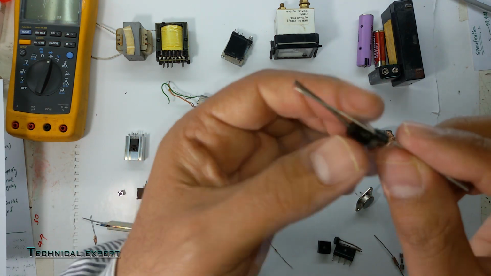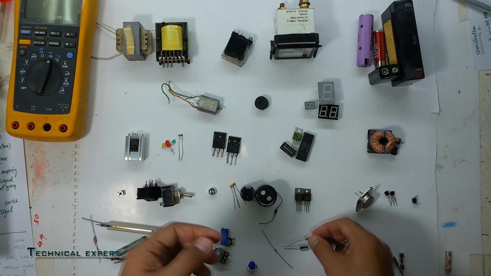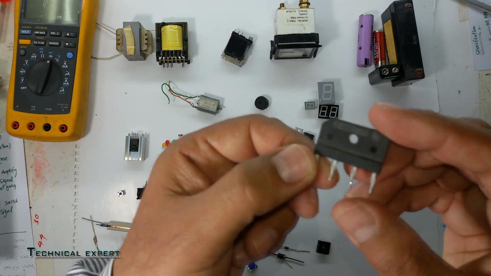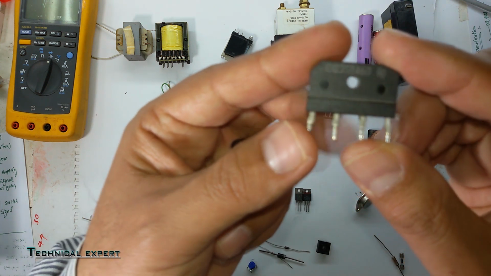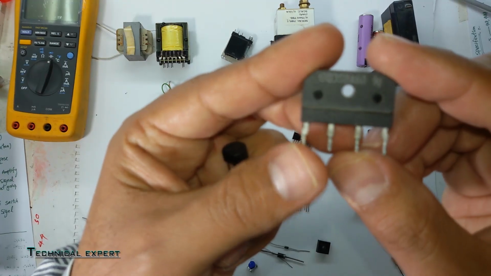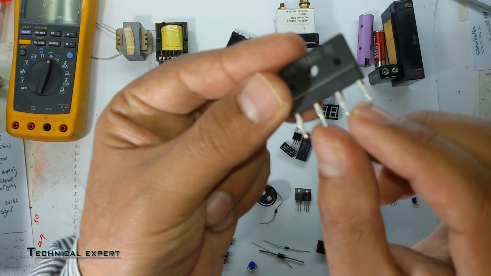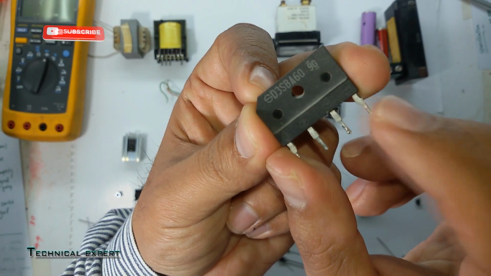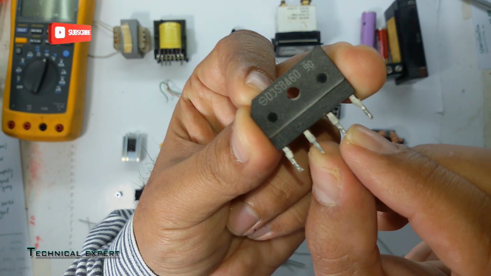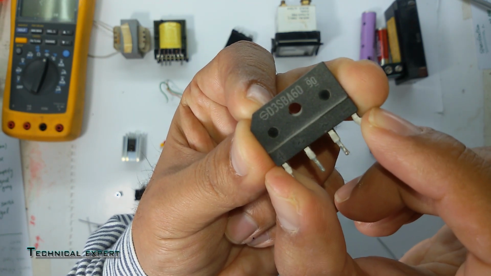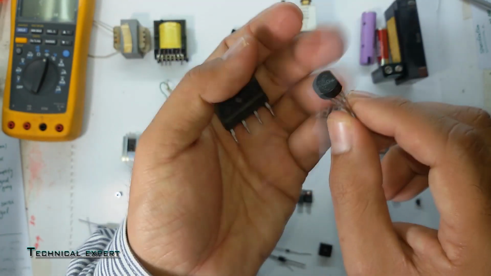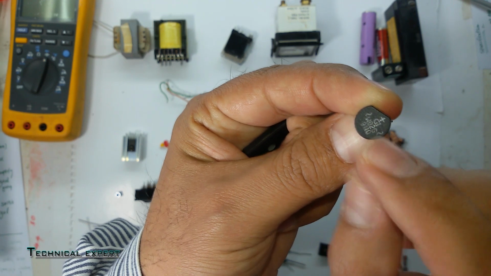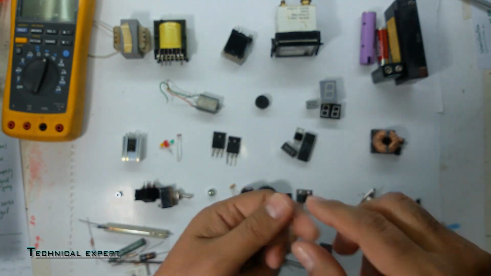As you can see here, this is the main, and here we have the bridge rectifier. The bridge rectifier's purpose is to rectify. This means we are giving AC to these pins. These two pins are for AC, and the two outer ones are for DC. This is minus, this is plus. We have to give AC here, and we have to get DC output from here. And it comes in different kinds, as you can see, plus this one AC, this one DC.